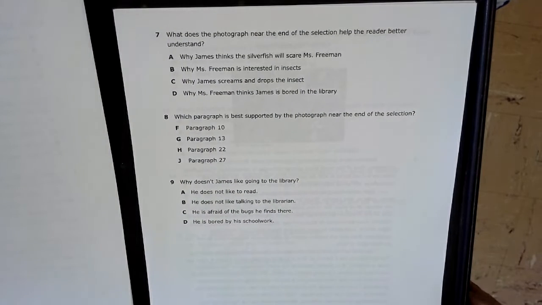Number 7. Why does the photograph near the end of the selection help the reader better understand A, why James thinks the silverfish will scare Miss Freeman. B, why Miss Freeman is interested in insects. C, why James screams and drops the insect. D, why Miss Freeman thinks James is bored and in the library. 8. Which paragraph is best supported by the photograph near the end of the selection? Paragraph 10, paragraph 13, paragraph 22, paragraph 27.